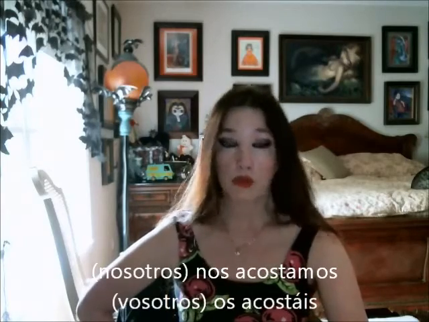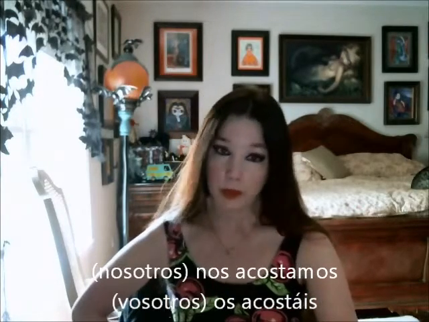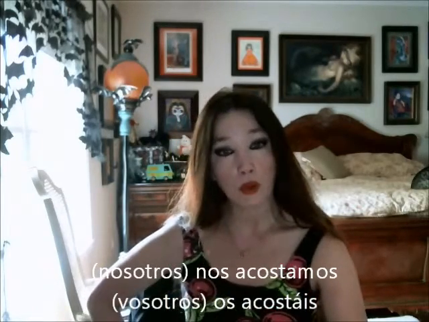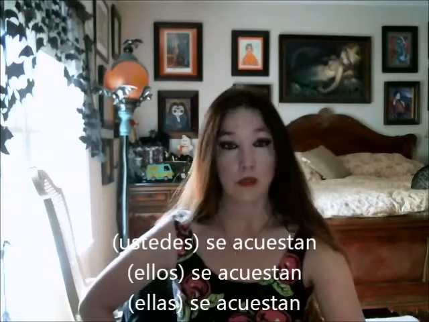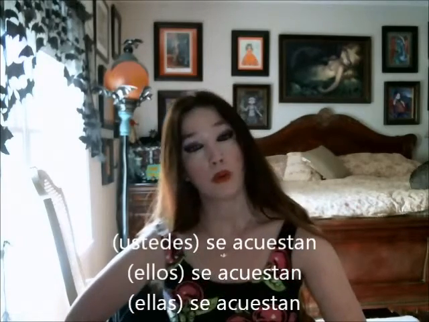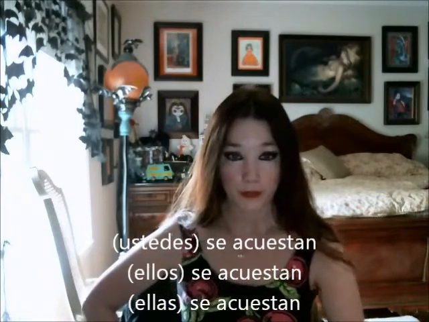The nosotros form, nos acostamos. Remember, no stem change in the nosotros form, or the vosotros form that we're going to do right now, os acostáis. Os acostáis, you all are going to bed or go to bed. And then back to stem changing for the ustedes, ellos, ellas form, se acuestan. Se acuestan, you all or they are going to bed.